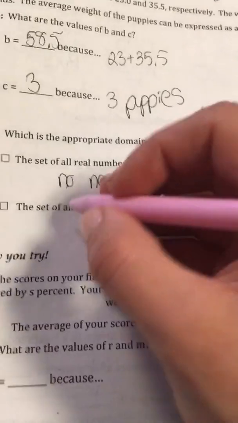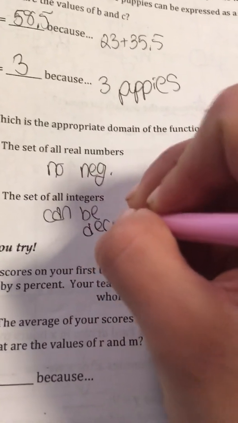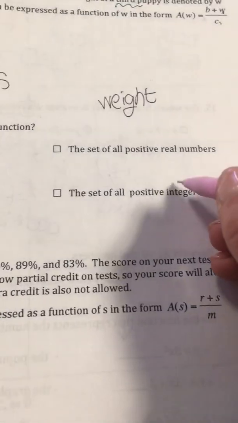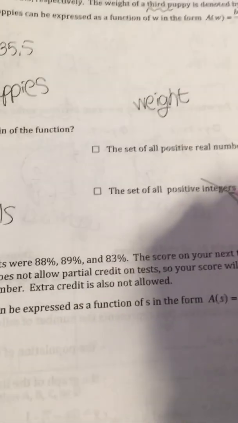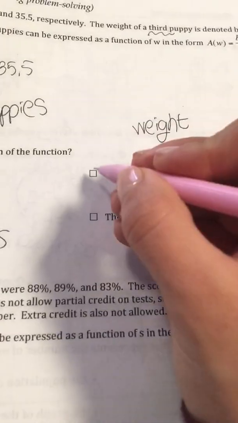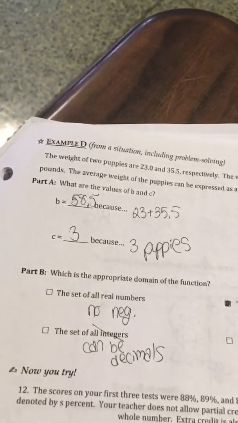Well, weight can be decimals, so it doesn't have to be an integer. So this one's out, it's not integers, and this one for the same reason it's out, because it can be decimals. So it has to be positive, it can be a decimal or a whole number, so this would be your most appropriate domain.